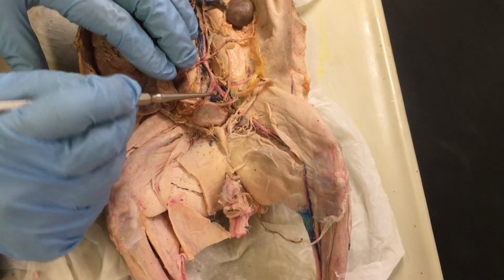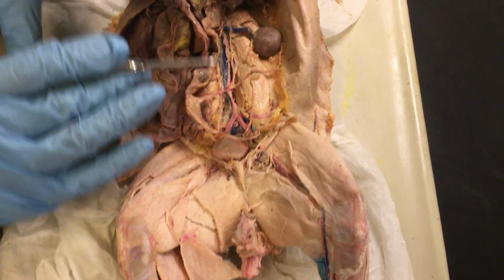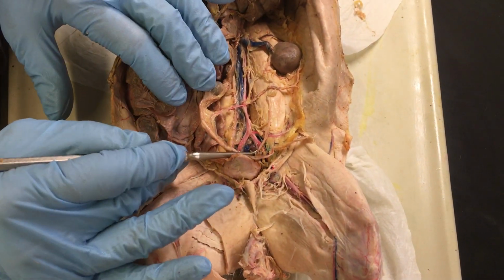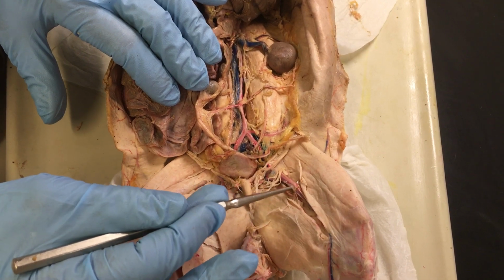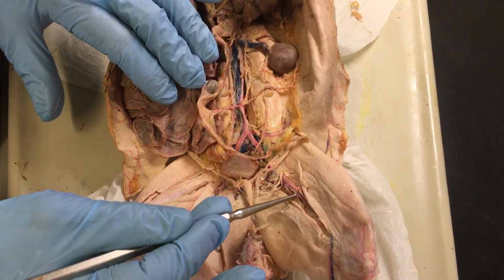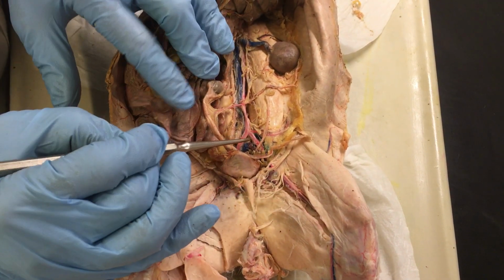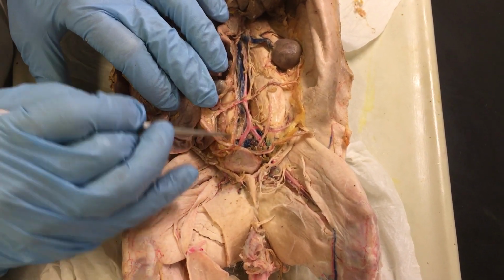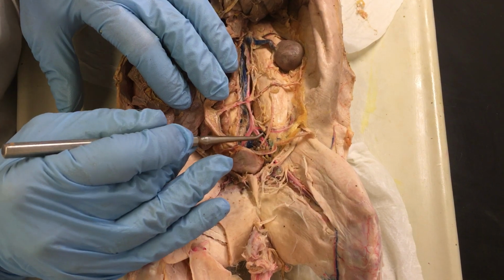See, the vessel takes its name. It's the same vessel, but it takes the name from the area where it is. So the external iliac will become the femoral artery once in the leg. And the same happens on the other side of the body, so right and left.